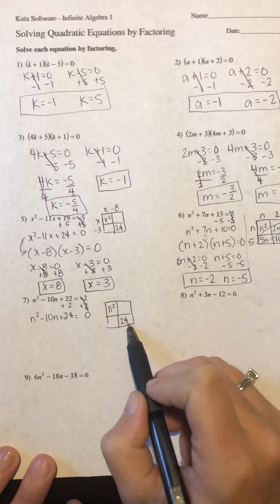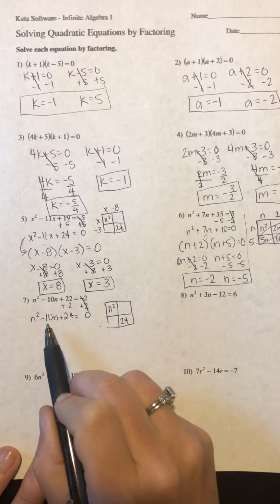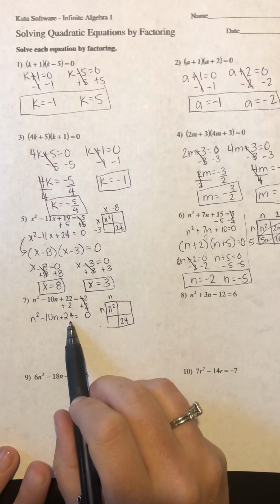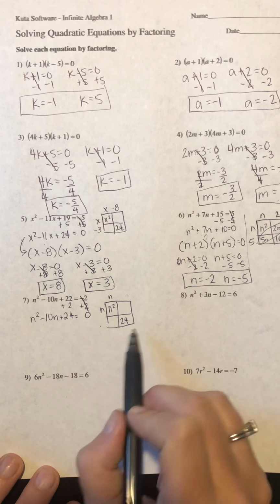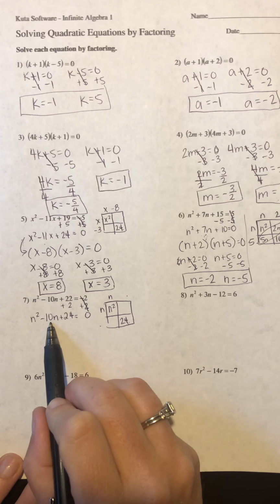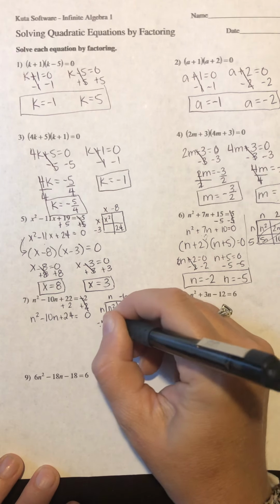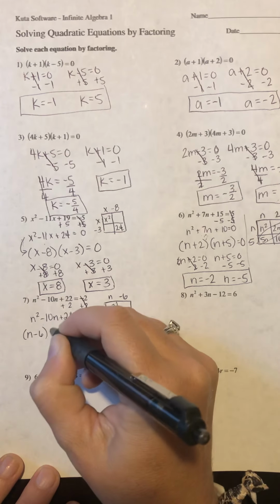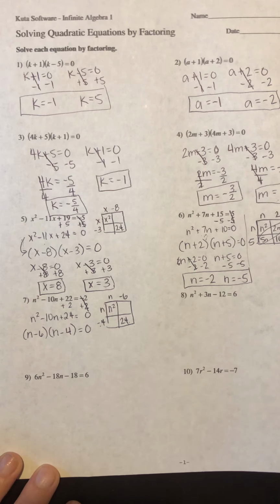A negative times a negative gives us this positive, because they have to add together to give us a negative number here. So our two factors that we want to use are 6 and 4. Negative 6 times negative 4 is going to give us 24, and negative 6 plus negative 4 is going to give us negative 10. So negative 6 and negative 4. So we have n minus 6 times n minus 4 equals 0.